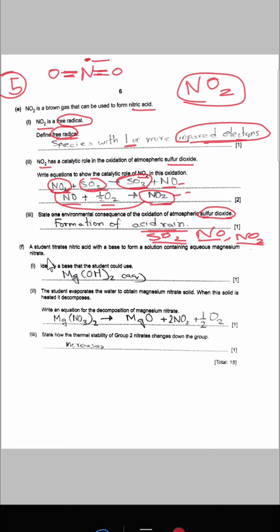A student titrates nitric acid with a base to form a solution containing aqueous magnesium nitrate. Identify a base the student can use. Nitric acid reacts with magnesium hydroxide to form magnesium nitrate, and magnesium hydroxide should be aqueous. Since it is magnesium hydroxide, it is in the aqueous state. If it were magnesium oxide, it would be a solid, but since it is the hydroxide, it is aqueous, as magnesium hydroxide is soluble in water.